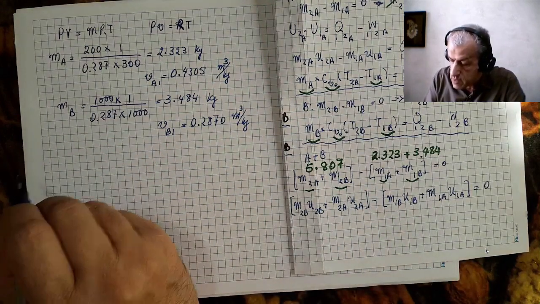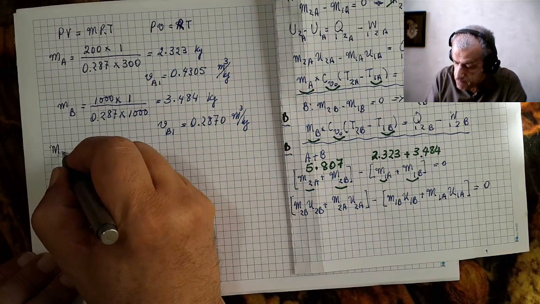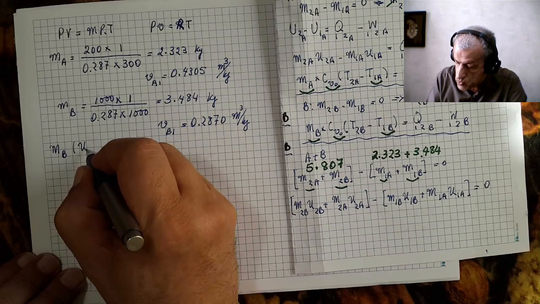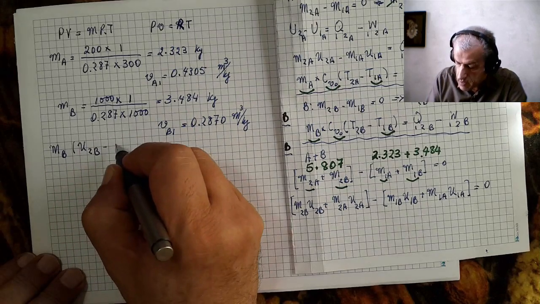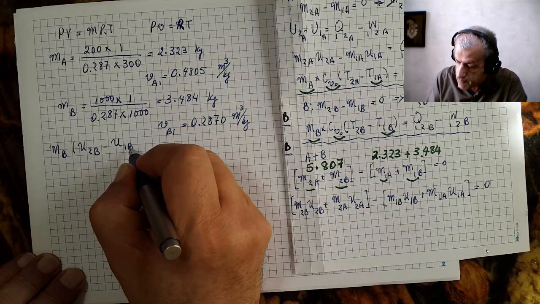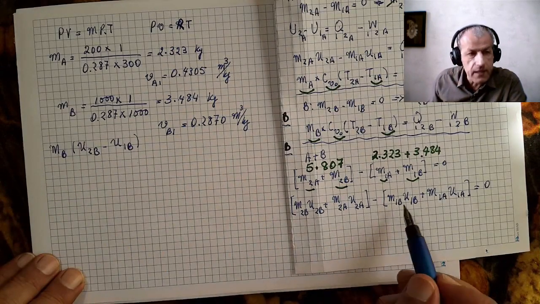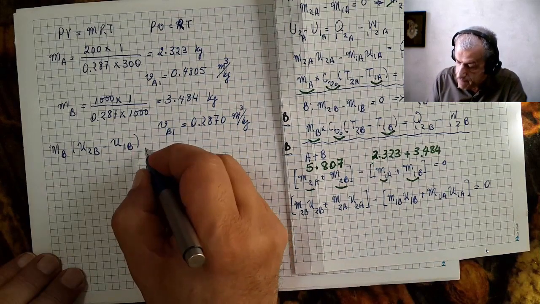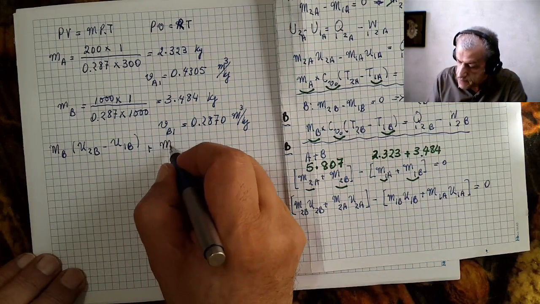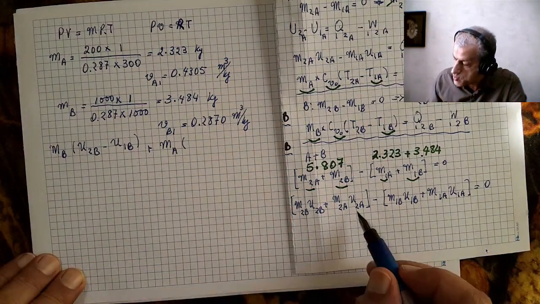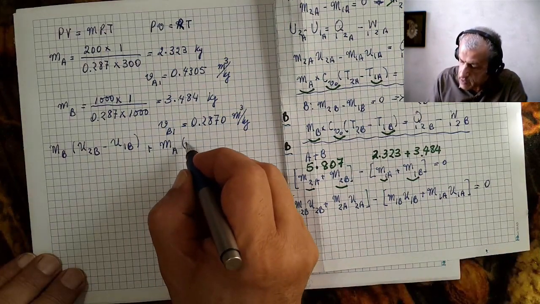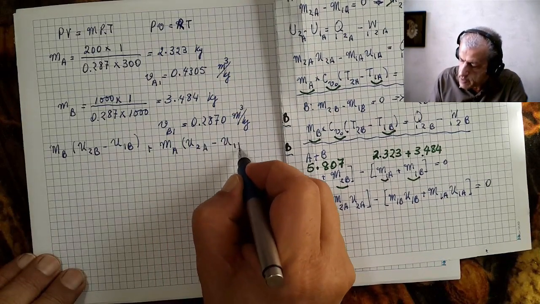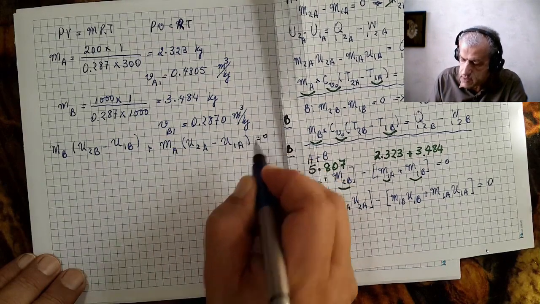So I could write MB times (U2B minus U1B), which is this term minus this one, plus MA times (U2A minus U1A), and that equals 0.